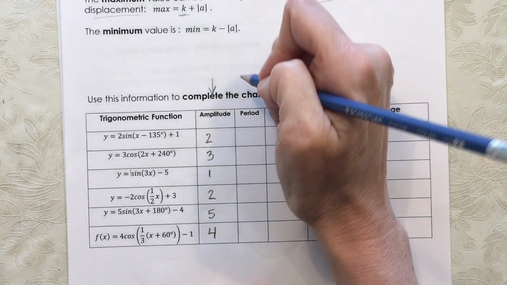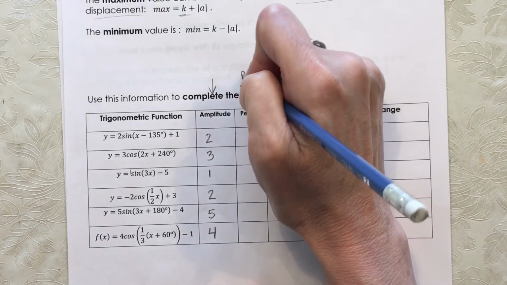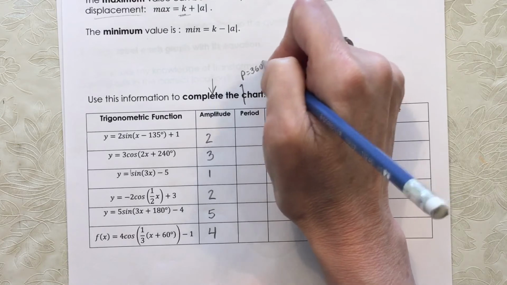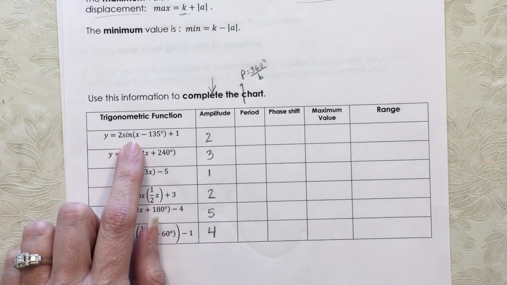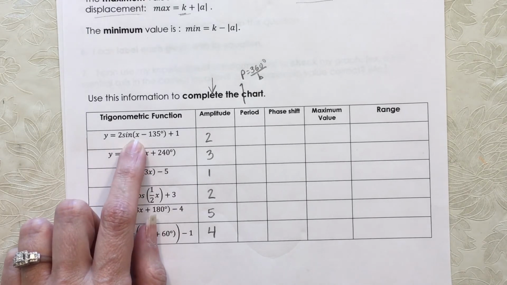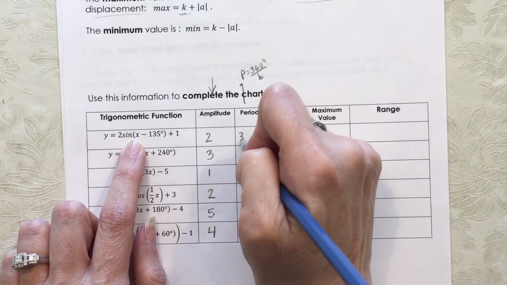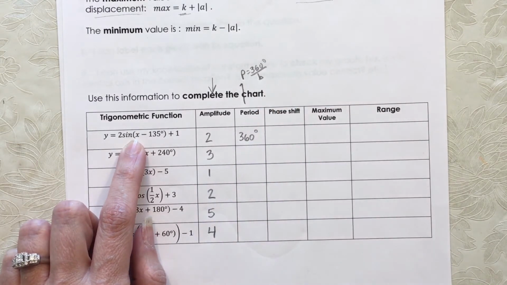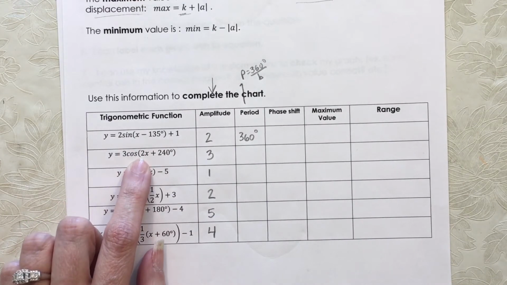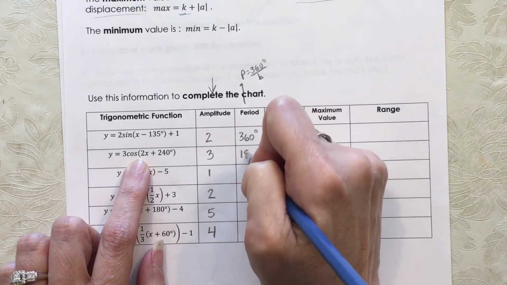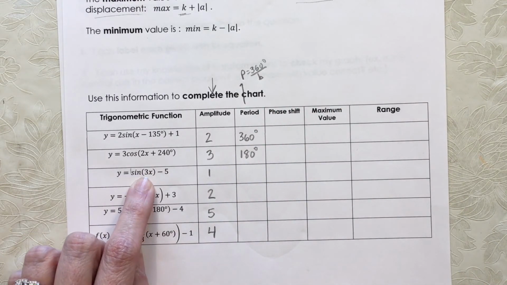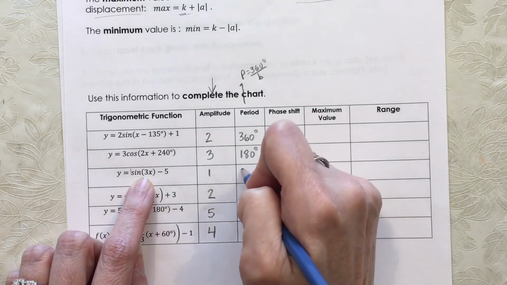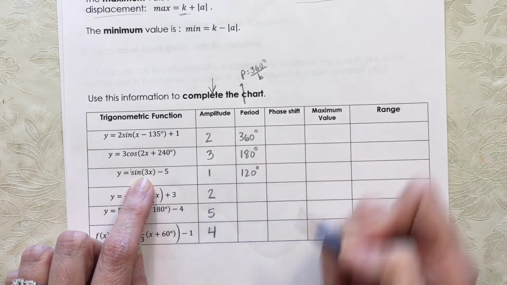The period, we can use the formula. Period is 360 degrees divided by the b value. So here the b value would be between the sine and the x. It's a 1, so the period's 360 degrees. Here the b value is a 2, so 360 divided by 2 is 180 degrees. Here the b value is a 3, 360 divided by 3 is 120 degrees.